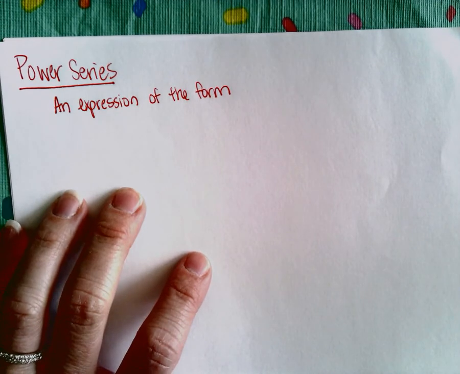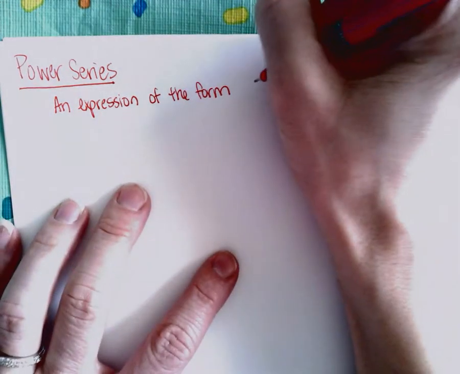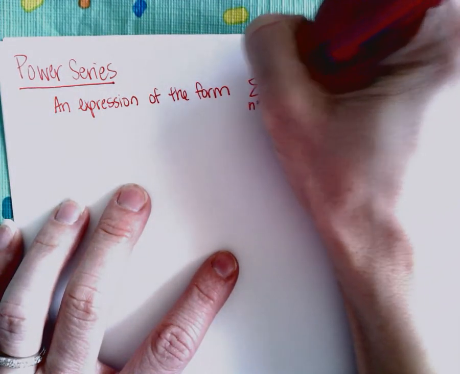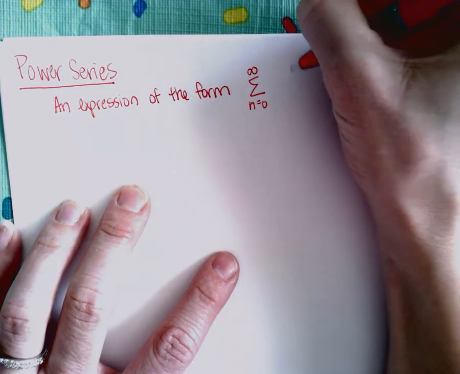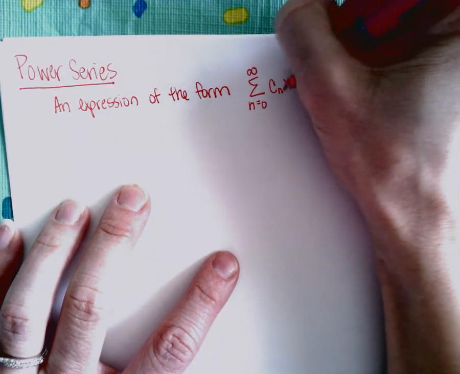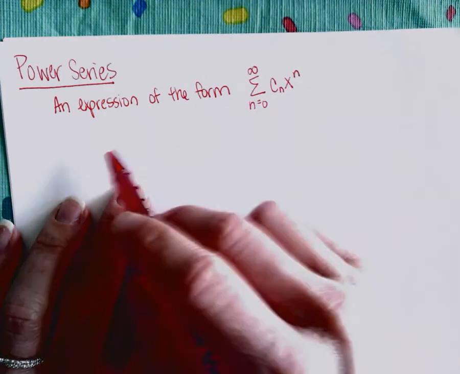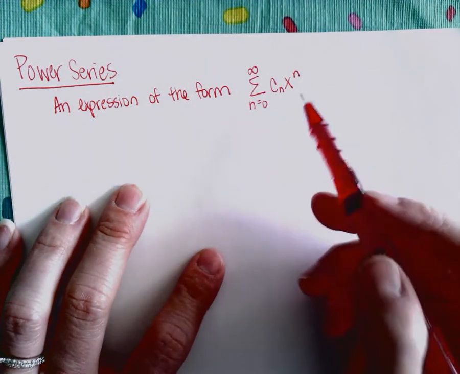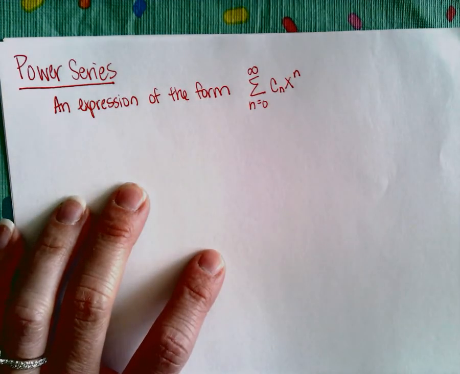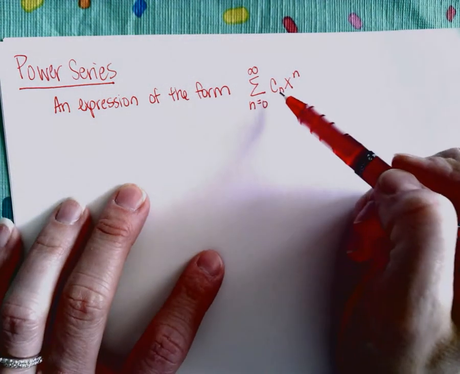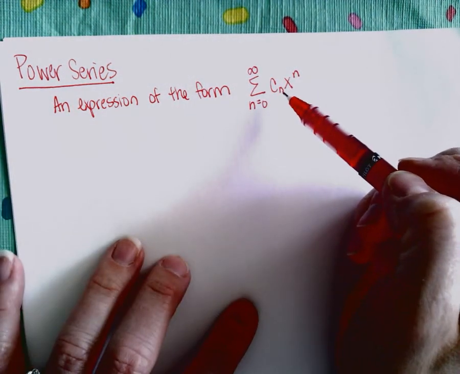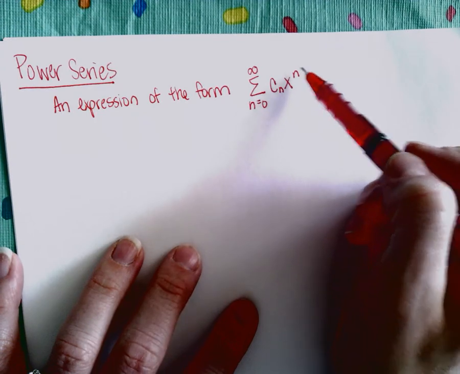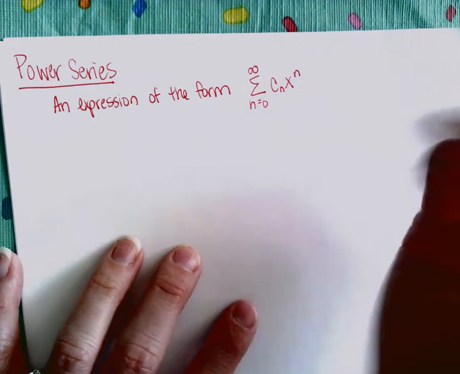Okay, so an expression of the form sum from n equals 0 to infinity of c sub n times x to the n. That is a power series. So c sub n could be any other series. Normally I use a sub n, but here I'm using c sub n, and then it's multiplied by an x to the n. Whenever you have that x to the n involved, that's what makes it a power series.